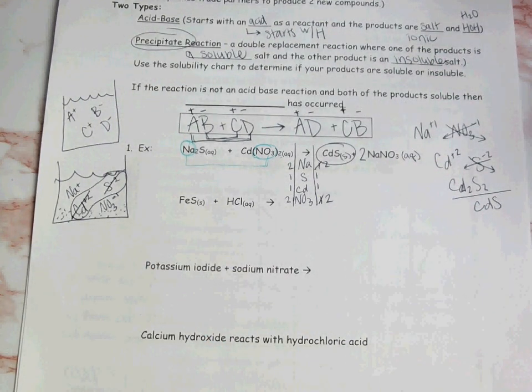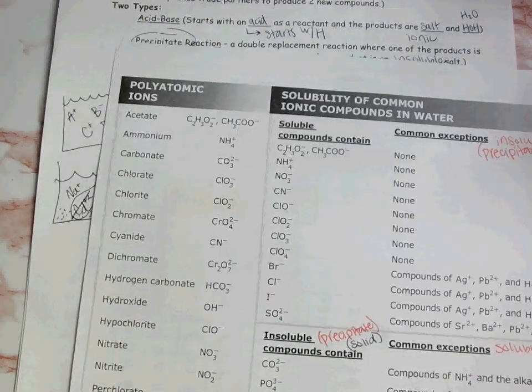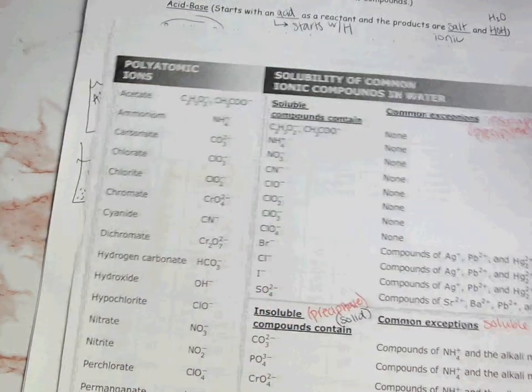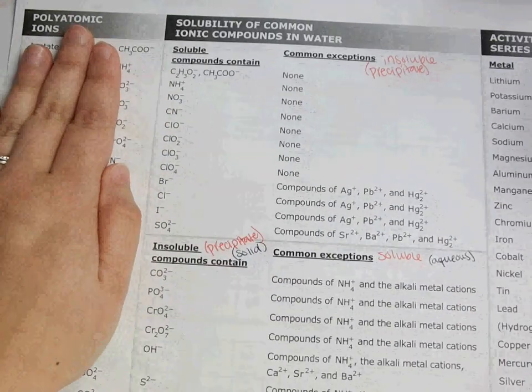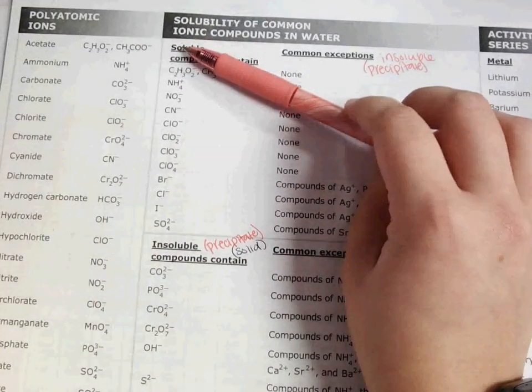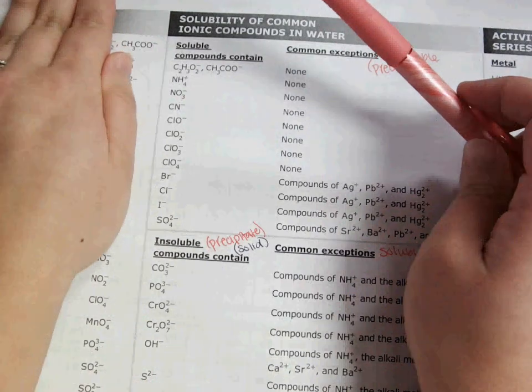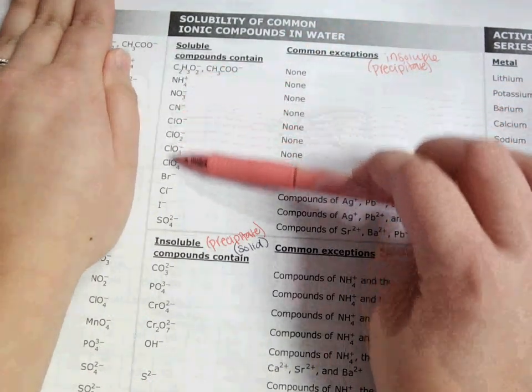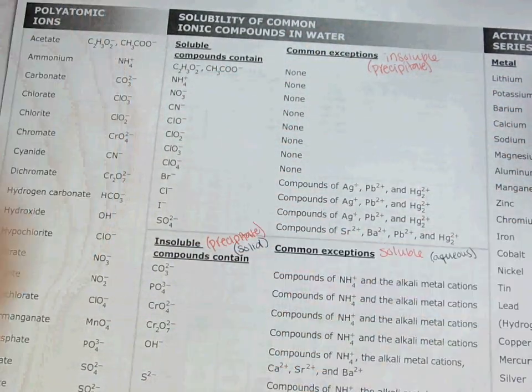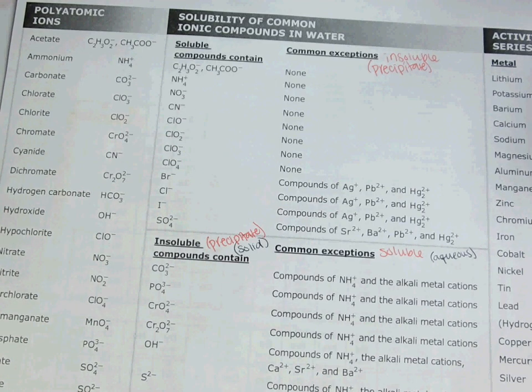Yes, you will have your entire periodic table on your test. Probably on your quiz, I'll just take off this whole chunk, that's your polyatomic ions. On your test, though, you'll have them, and even on your quiz, when I take off those, you'll still have the formulas for you, so you should be fine.